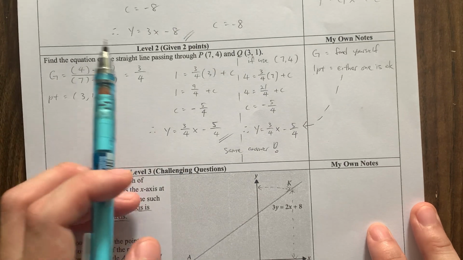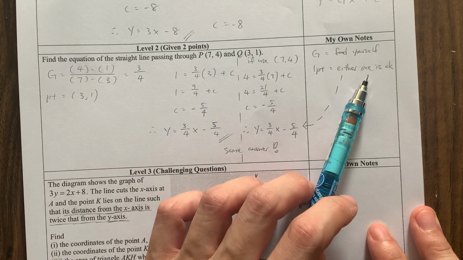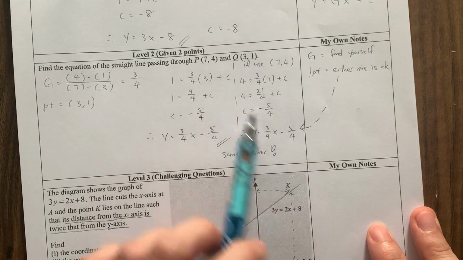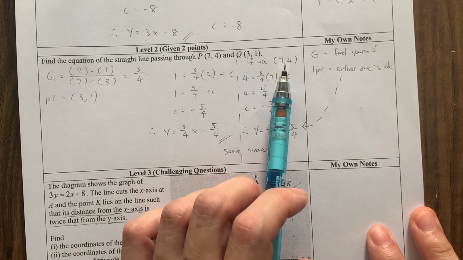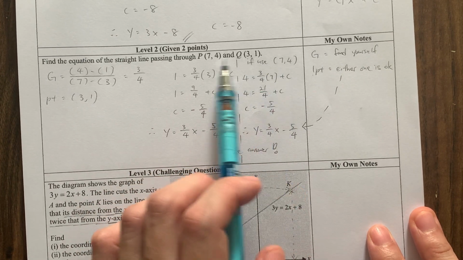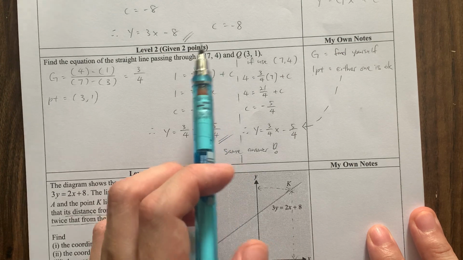Just to convince you that you can use either of the points, I did another version over here. You notice that my point, in this case, I use 7, 4. I use this point instead. You see that you get the same answer.